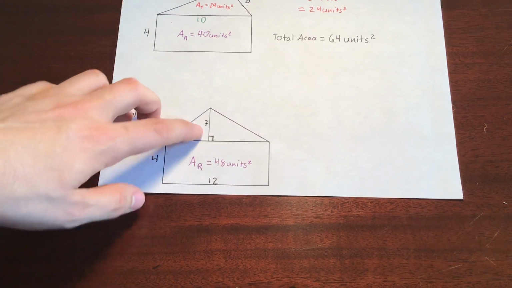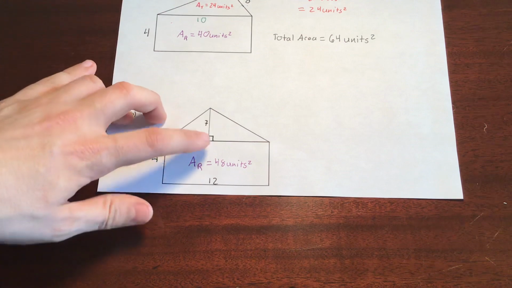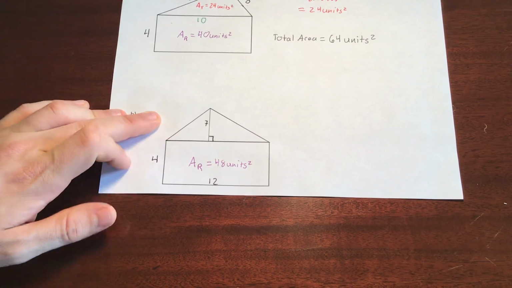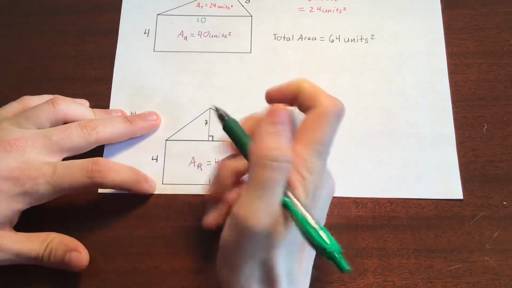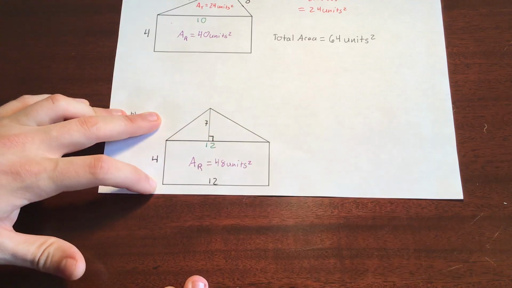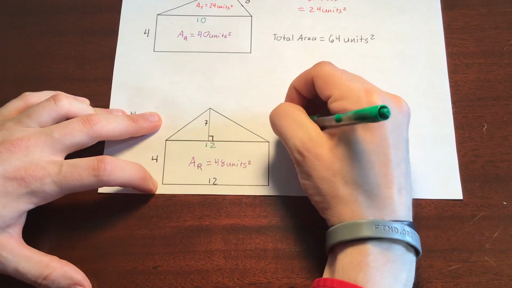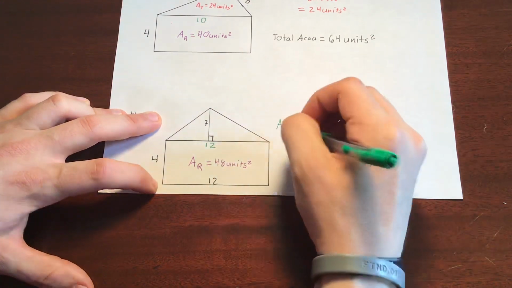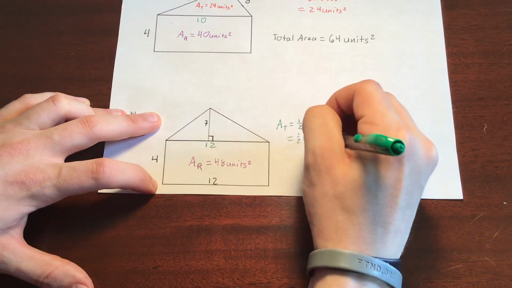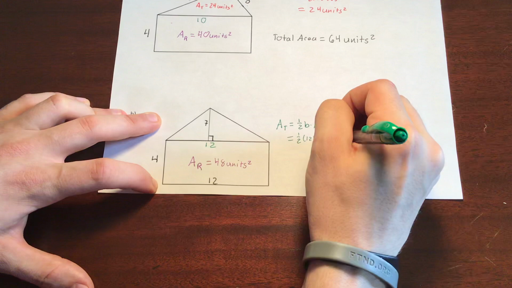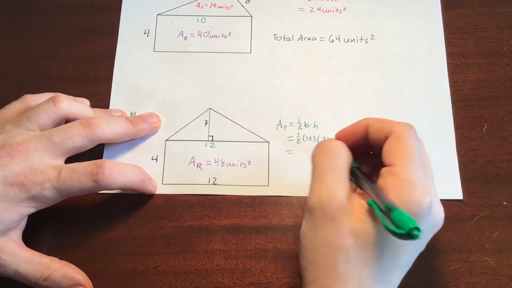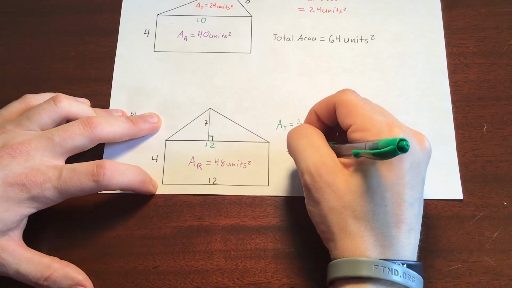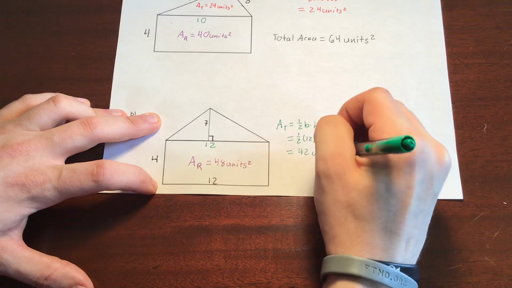Now in this case, we're given the altitude of our triangle, but we need to find our base. We need to find this length. Given that it's a rectangle, we have 12 units down here. So we have 12 units right there. To find our area of our triangle, we use our formula, 1/2 base times height. Our base is 12, so we have 1/2, 12 times our height, which is 7. When we solve that down, 12 times 7 is 84, divided by 2 gives us 42 units squared.